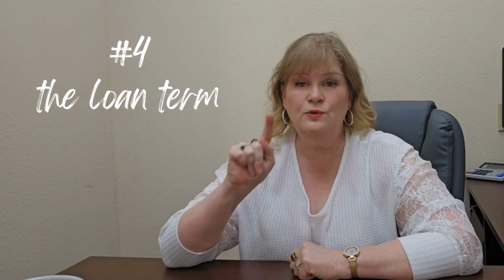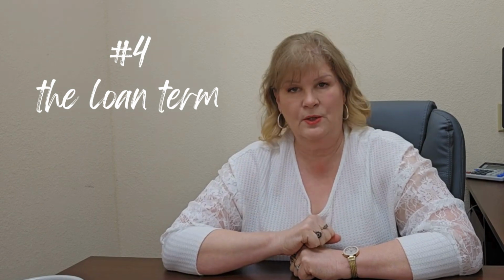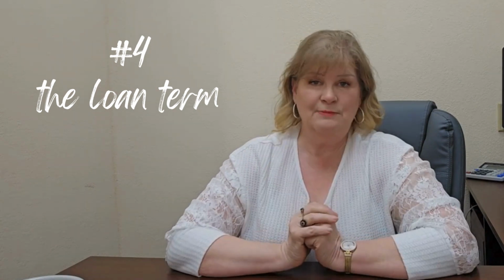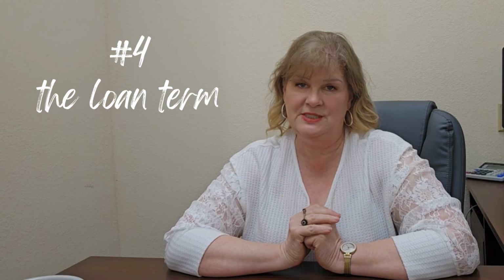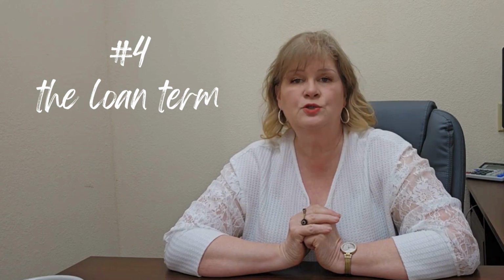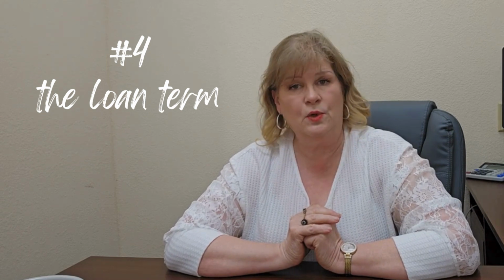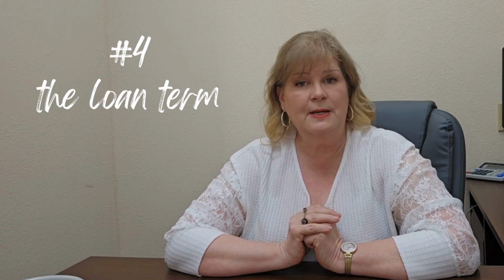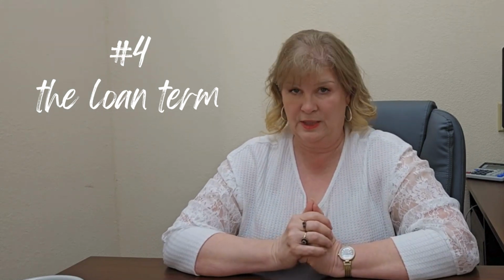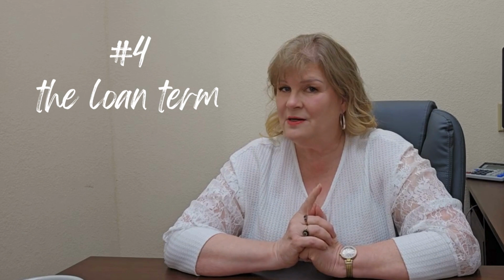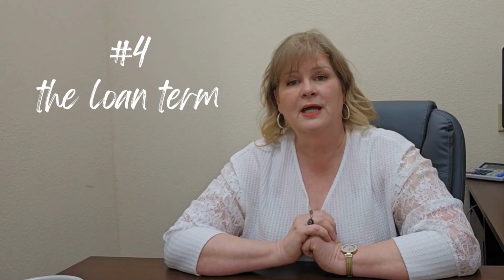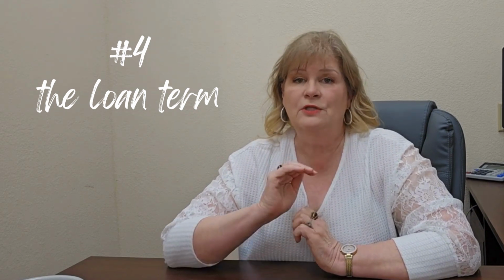Number four, the loan term. The term of your loan, i.e. the length of time you have to repay it, also influences the interest rate. Typically, a shorter term loan, such as a 15-year mortgage, may have a lower interest rate compared to a longer term, like a 30-year mortgage. That said, though, strategically, the 30-year rate, while higher, will have a lower payment.